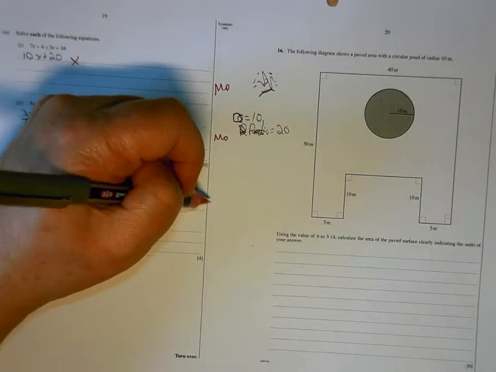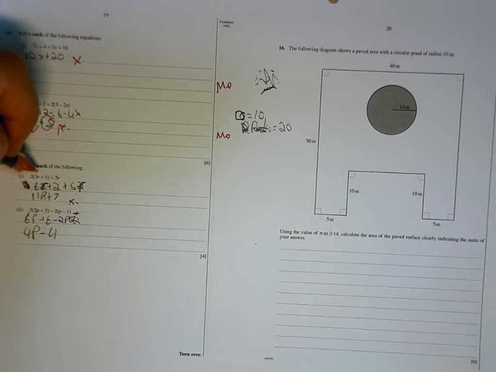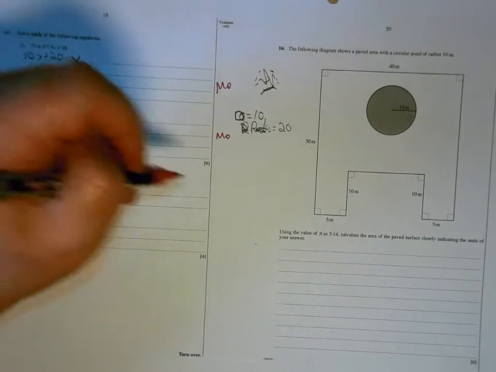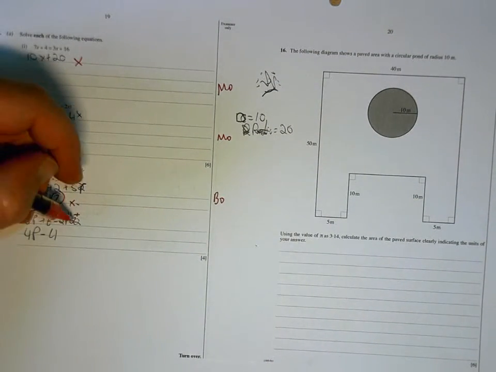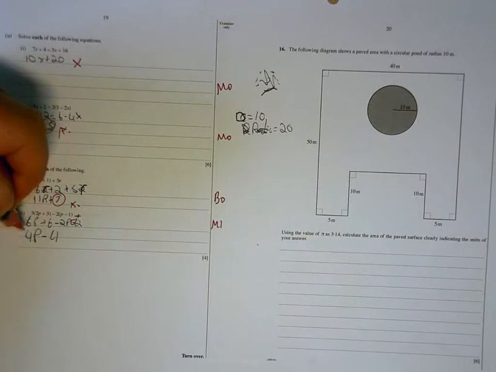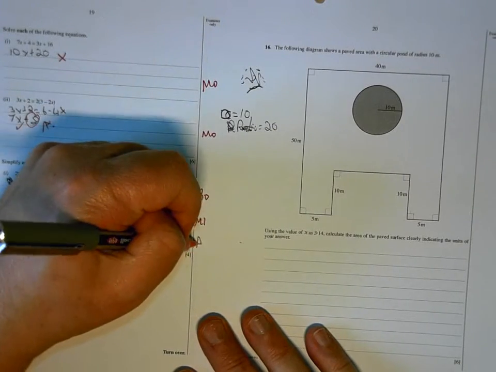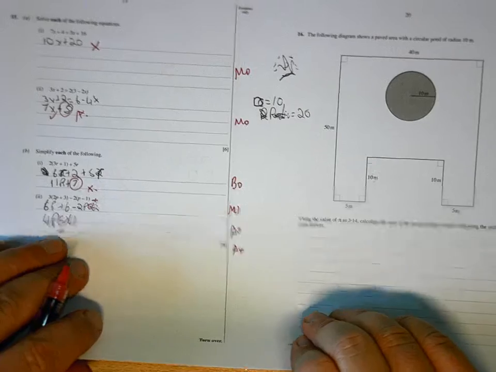6r plus 2, you'll get nothing for that because you need to simplify it correctly, and you haven't. And for this one, your 4p is right, but that should be for yours a plus, and it's not. So there's 1 mark on that page.